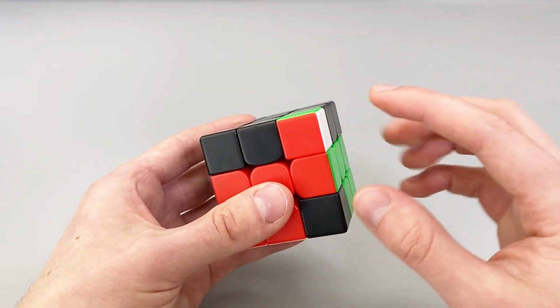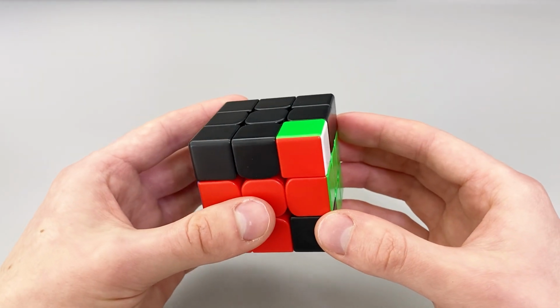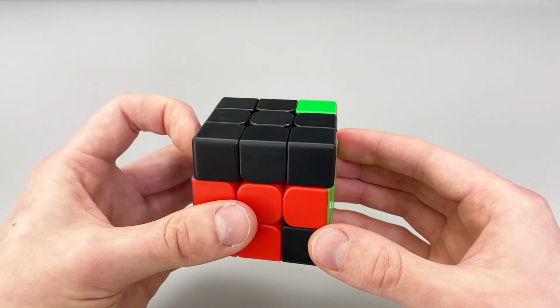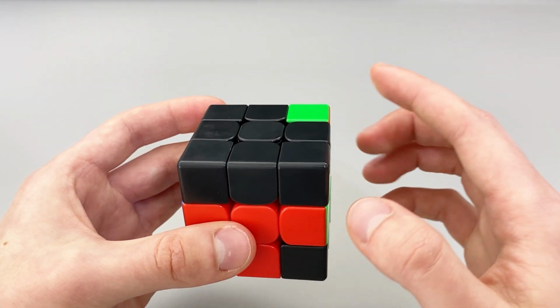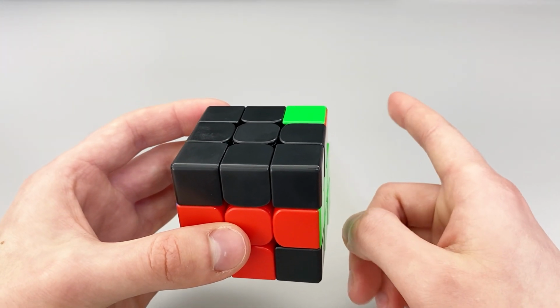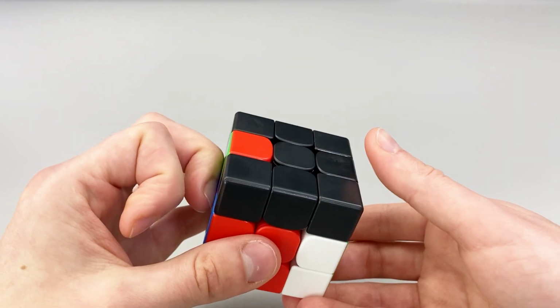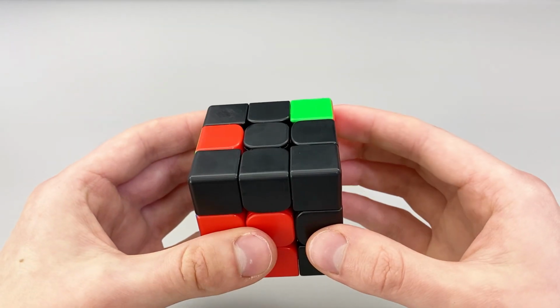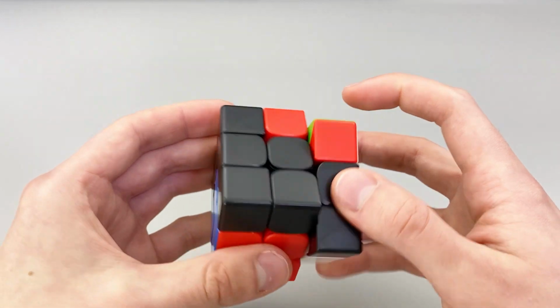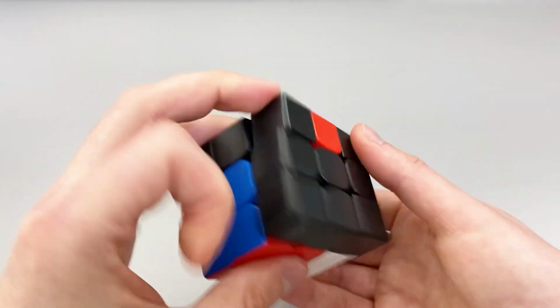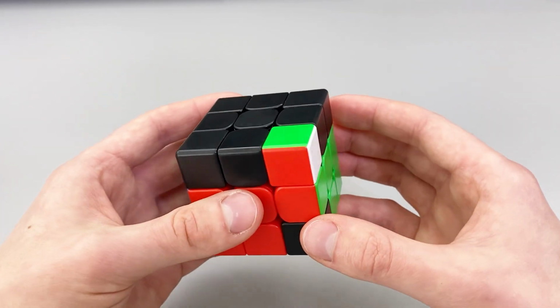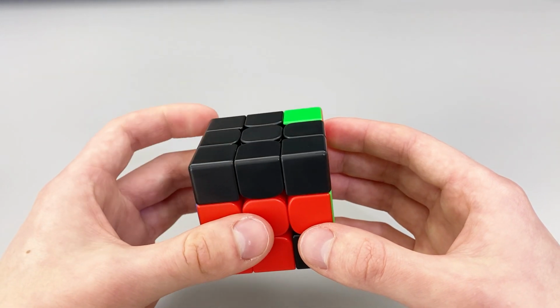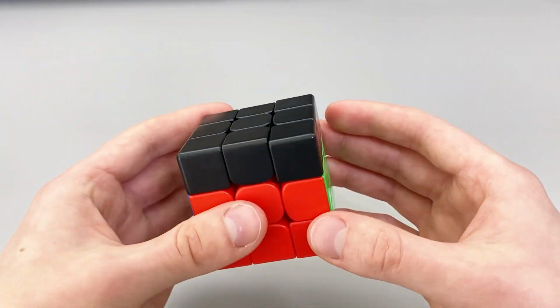Now the second way you'd solve this case without rotating would be turning the U face this way, where the corner is in the back and the white is facing to the back, and you would do an R U2 R prime, and that creates a split pair, so you can just turn the U face again and then insert it. Now this way I think the finger tricks are actually better because you get to alternate between both hands when you're performing it.